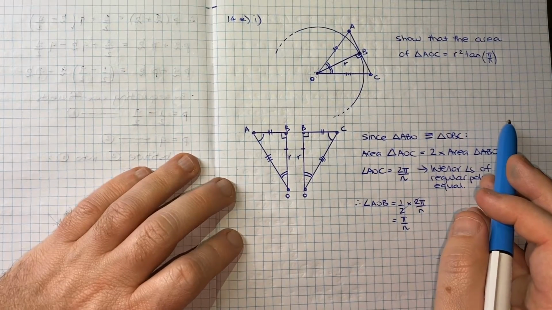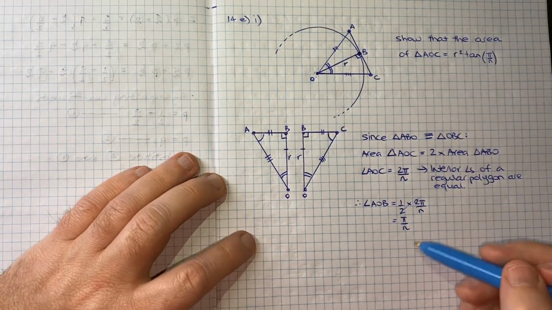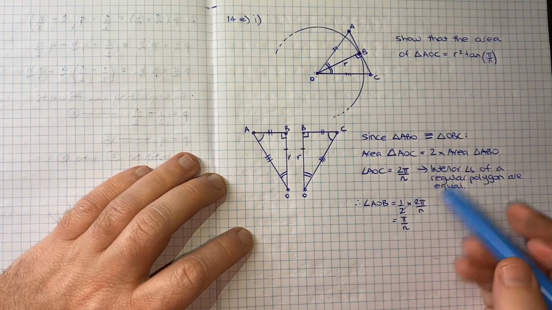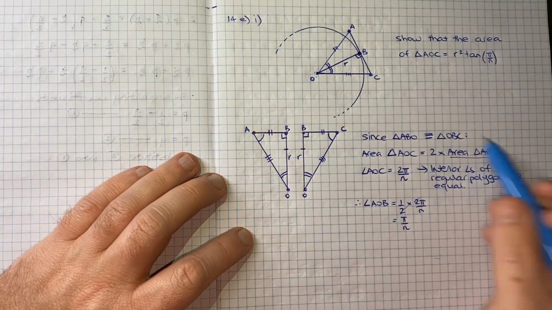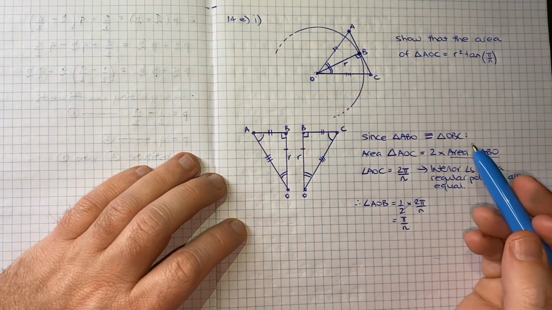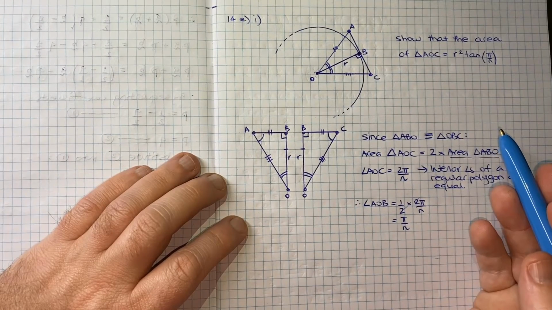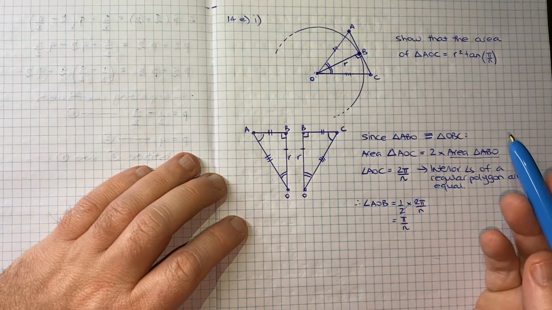So far so good. But now we need to think, what is the area of triangle ABO? How can we think about that? I think we can just go back to basic half times base times height.